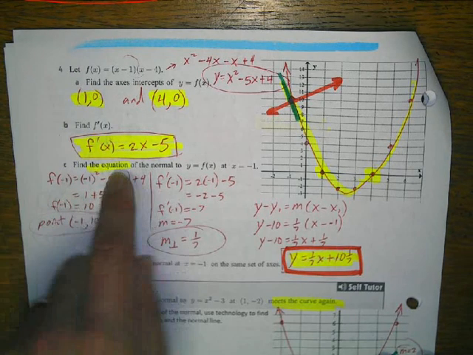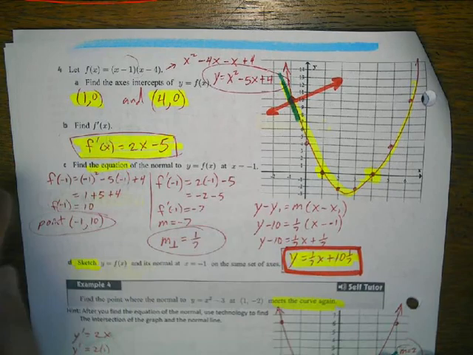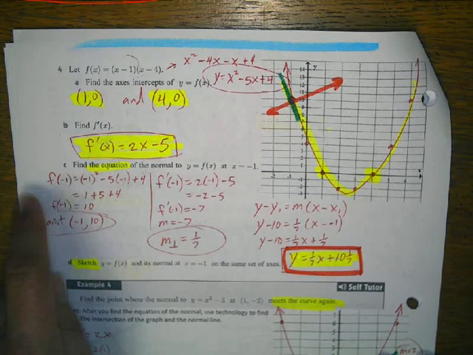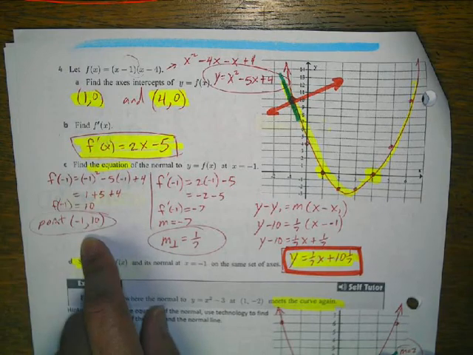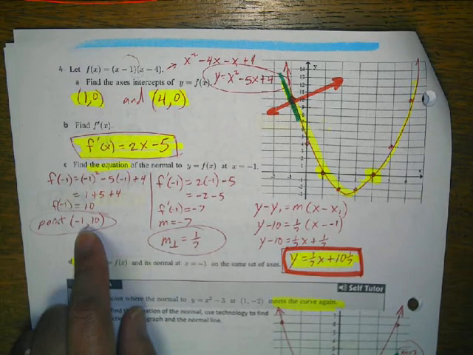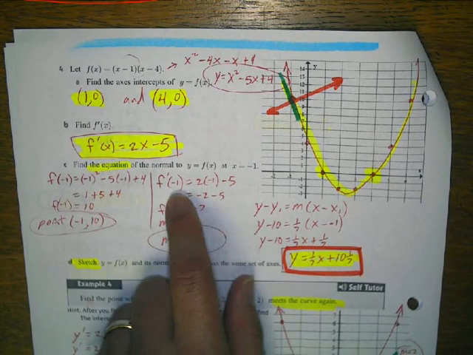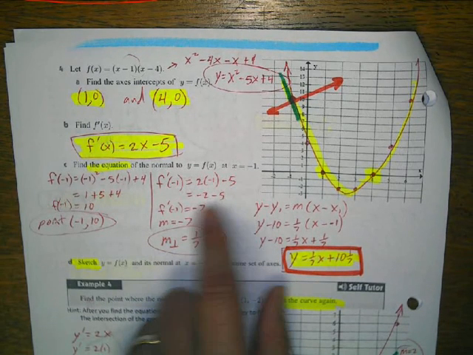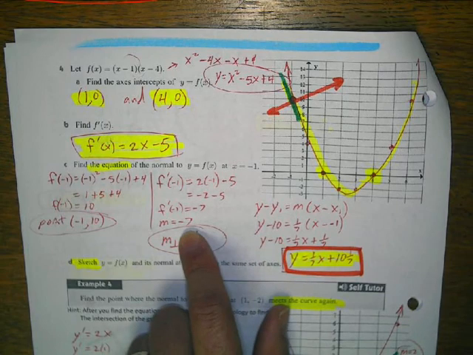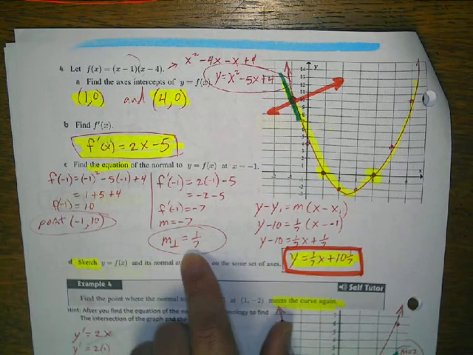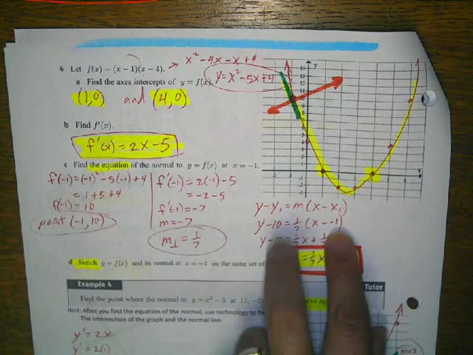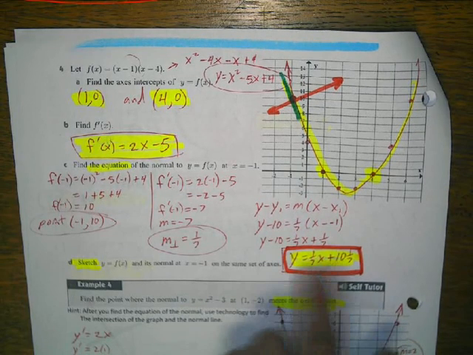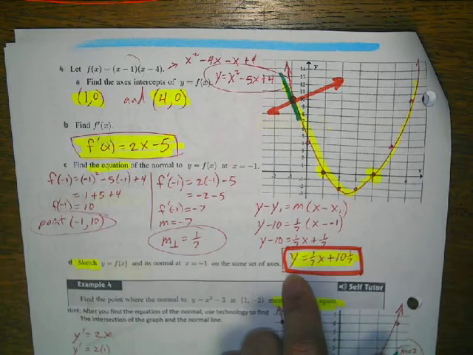And now find the equation of the normal. So first thing I do at x equals -1 is I plug in -1 into my function and I get 10. So now I've got my point at -1, 10. Now I need to figure out the slope. So I plug in -1 in here and I get a slope of -7. That means my perpendicular slope is +1/7. And then I just substitute that in for m. I substitute the -1 and the 10 in for the y, and here's my answer for the normal.